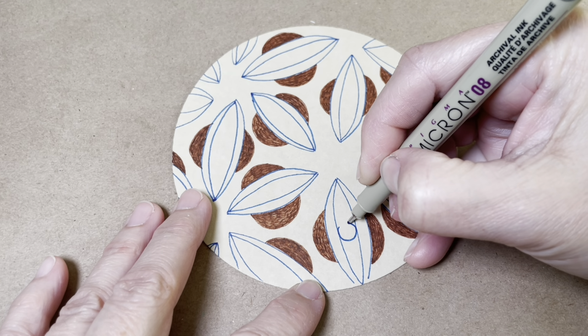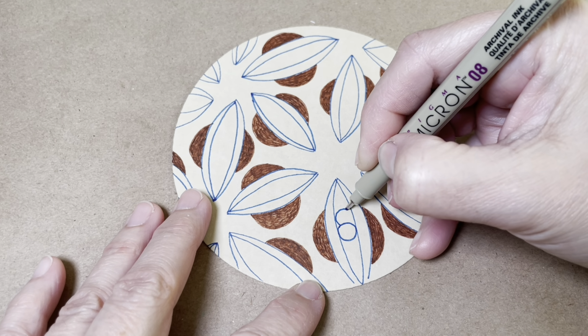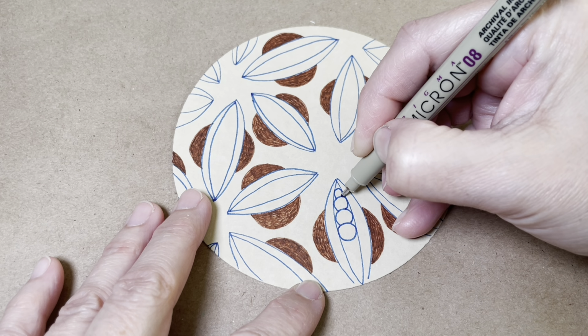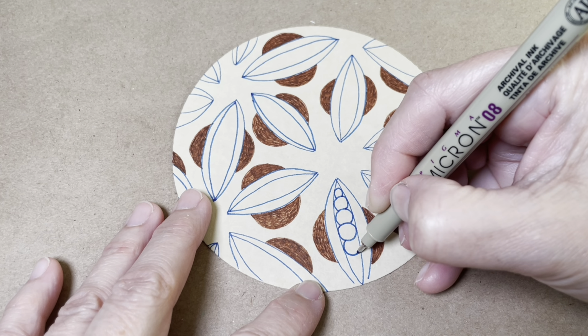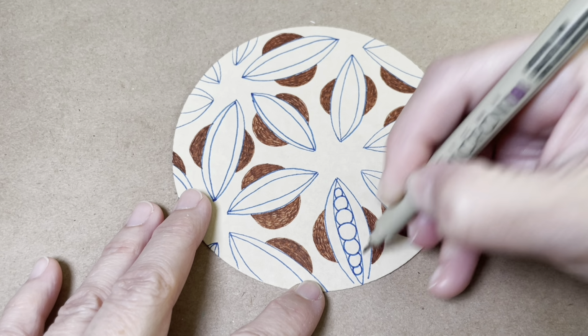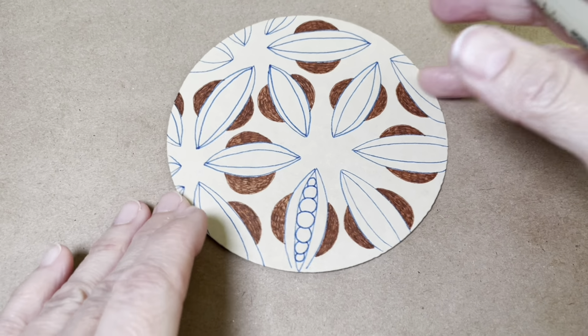Inside each of those kind of inner seeds that are there now, I'm adding a set of orbs. I'm starting in the middle, pretty large, and then extending all the way out to the corners, just getting smaller.